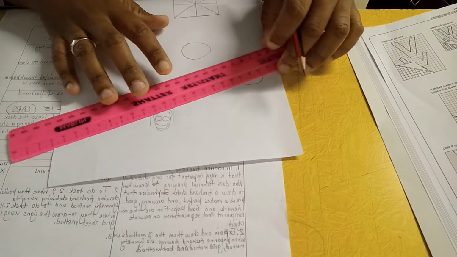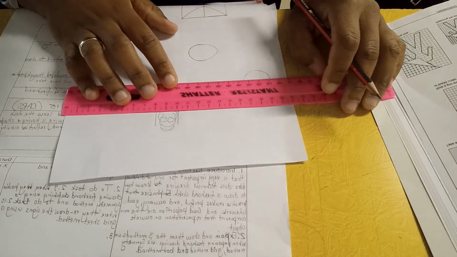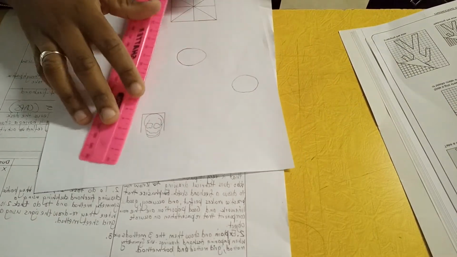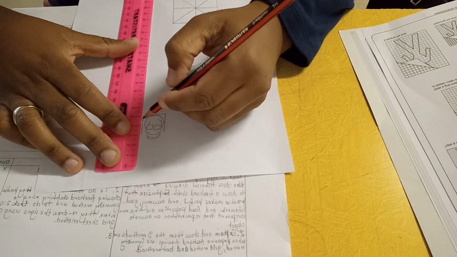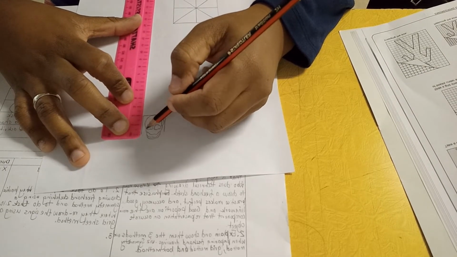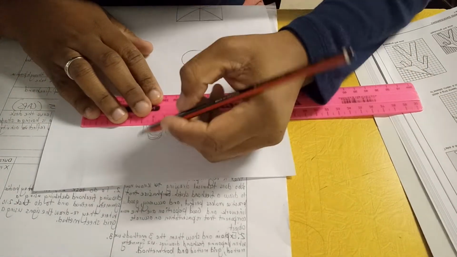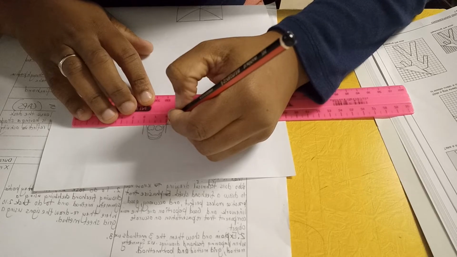Then they scale just on top of the eyes, how many times it goes to the scale, and they do another 2 centimeters just above the eyes.